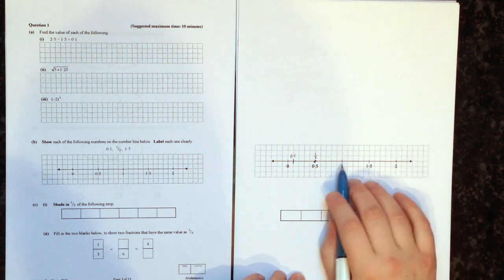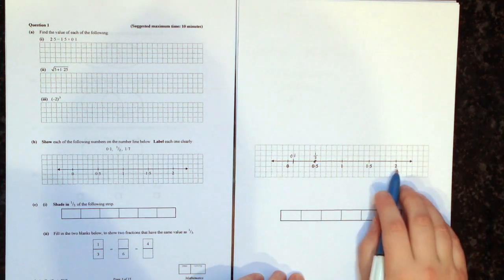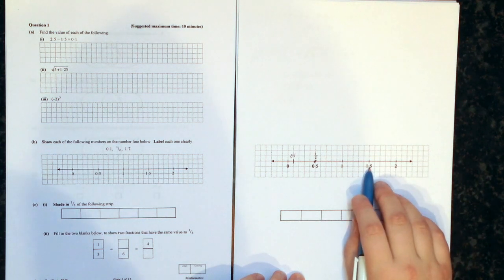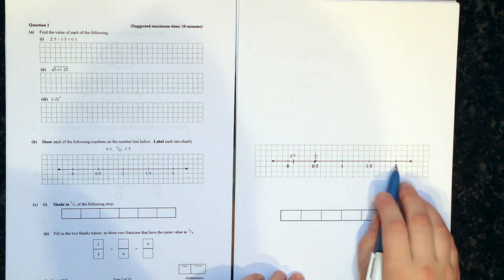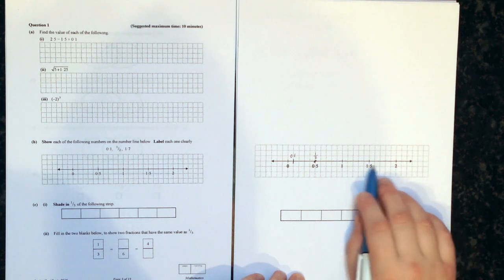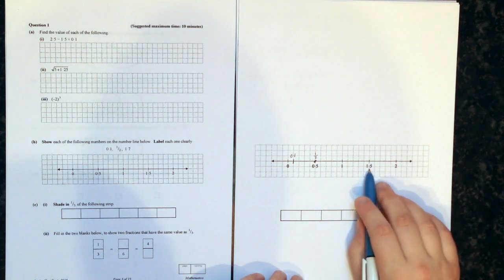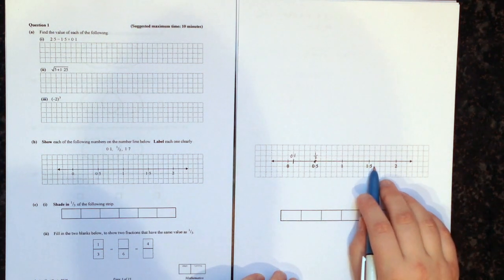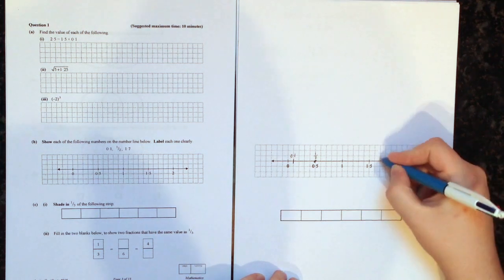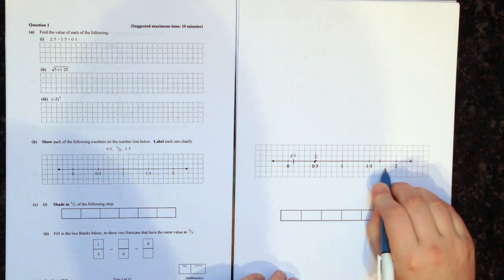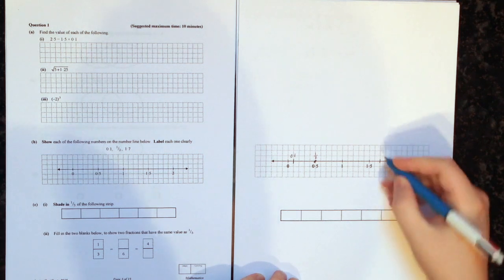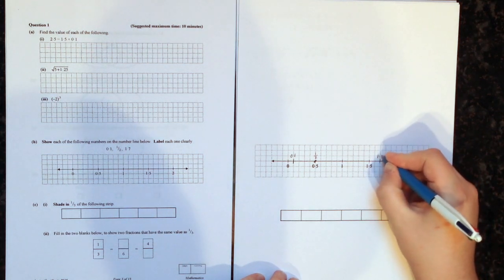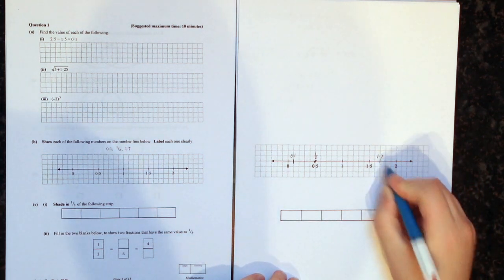So that's going to be greater than 1.5 and less than 2. We know that each box subdivides it into an interval of 0.1. So it's going to be 1.5, 1.6, 1.7, 1.8, 1.9, and 2. So 1.7 is going to be here.